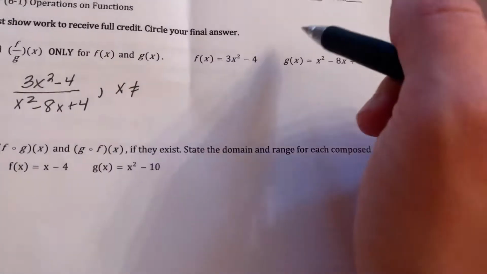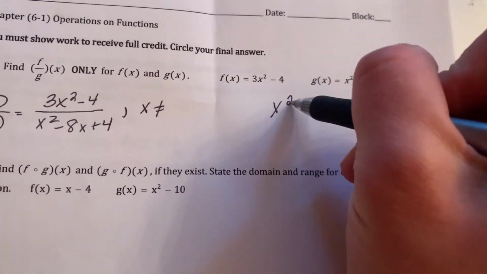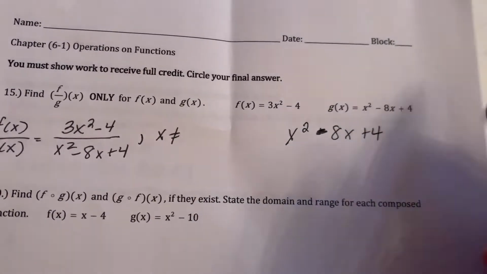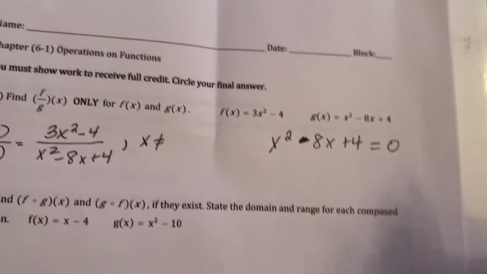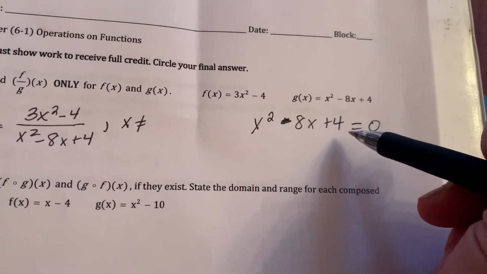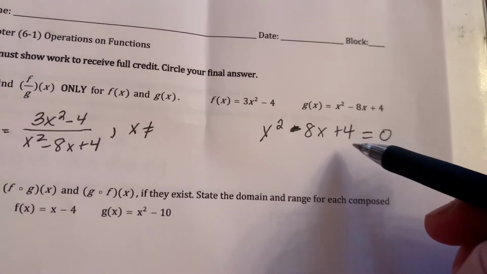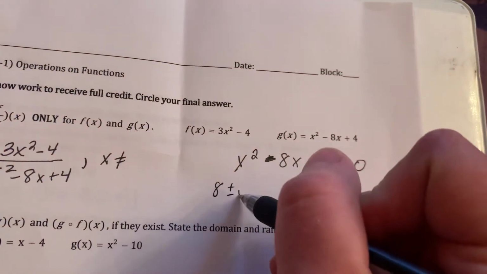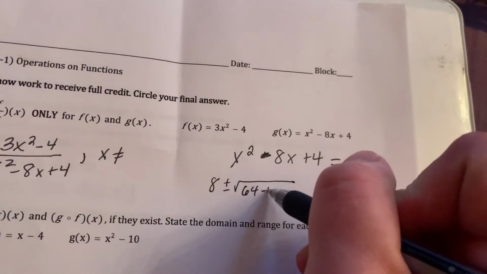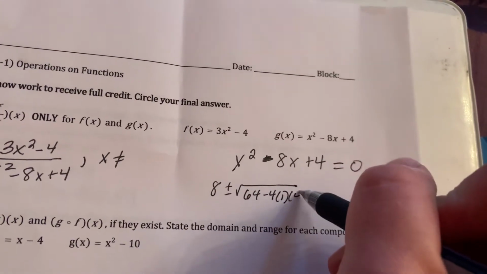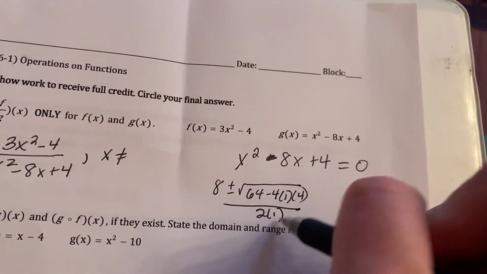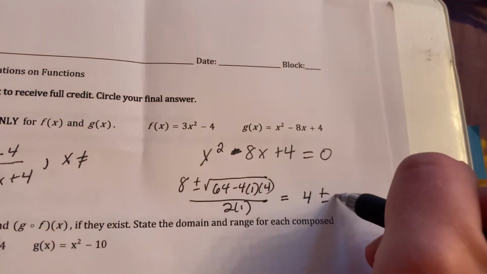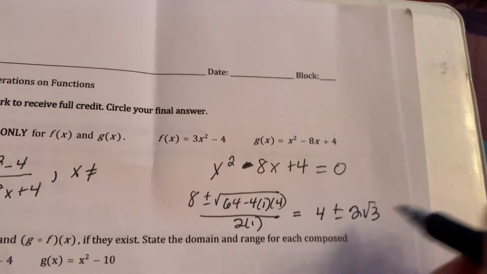So we have to decide when this is going to equal 0. When is that going to happen? It's unfactorable, but it's a quadratic. So if you put in the quadratic formula, opposite of b plus or minus the square root of b squared minus 4ac all over 2a, you will get 4 plus or minus 2 root 3.